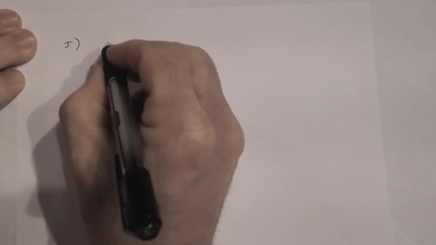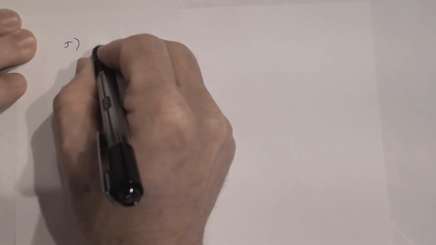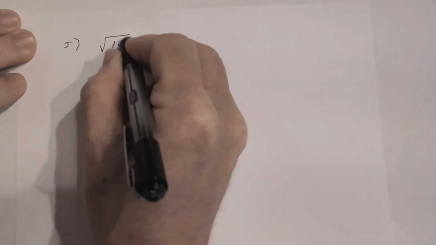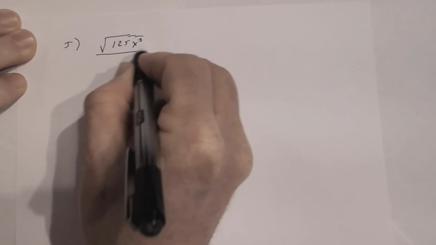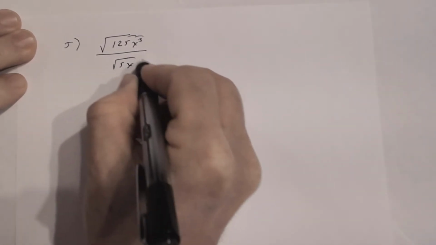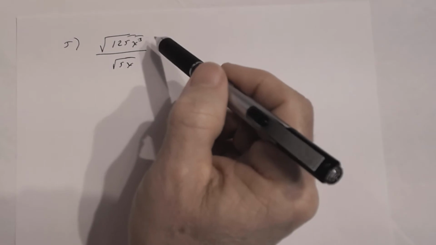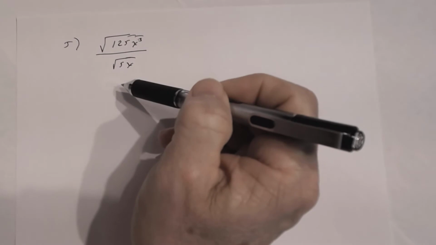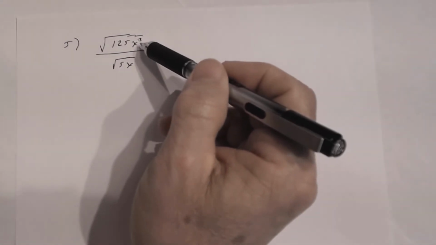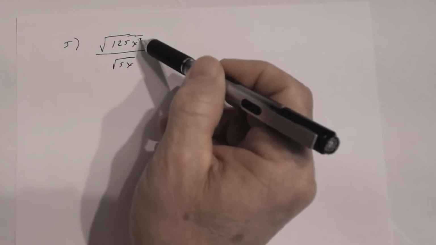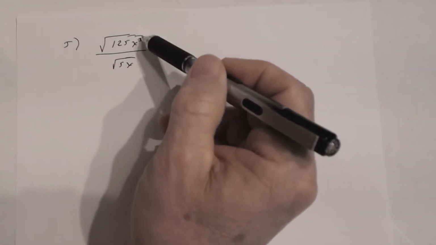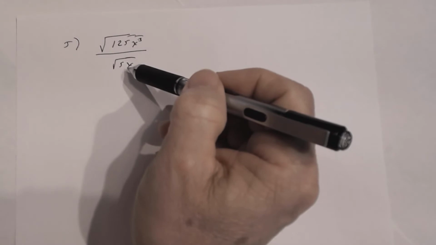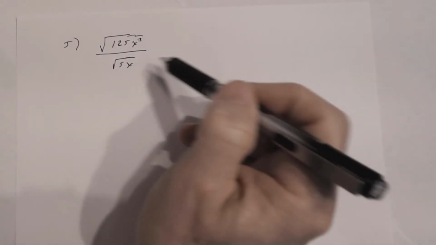So let's look at number 5. Let's say we had this in number 5: the square root of 125x cubed divided by the square root of 5x. All right. Now, you know that for the most part you're going to use the quotient rule here because 125 is divisible by 5. And then x cubed, I can divide that by x, because there are 3 factors of x up here and only 1 down there. So there are more up here than down there. Okay? So the quotient rule is going to make things a lot easier.